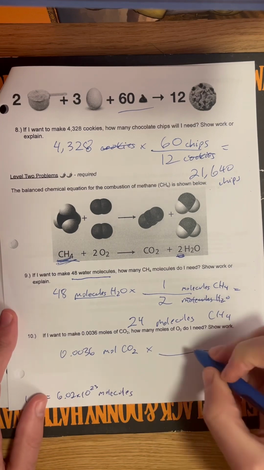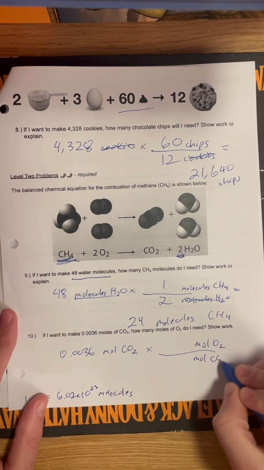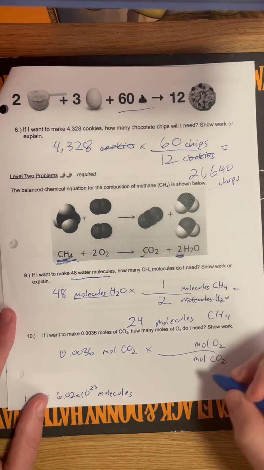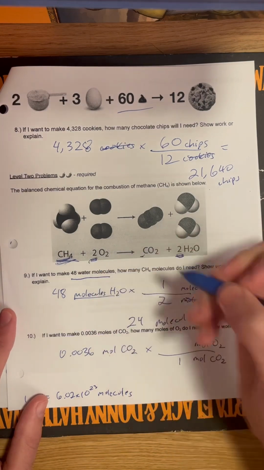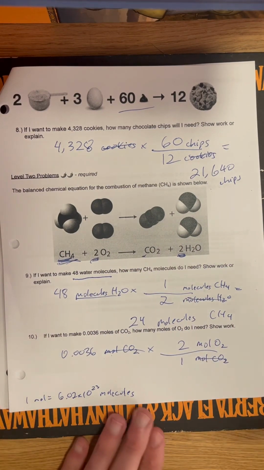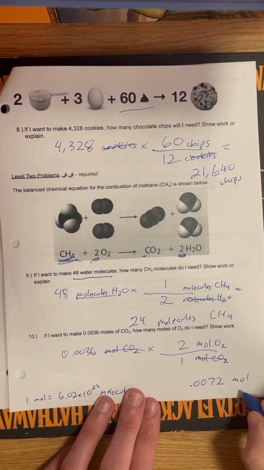So I want moles of oxygen. I want to cancel out moles of CO2. And I look at my relationships. There is 1 mole of CO2 for every 2 moles of oxygen. Cross those out, bam. And 0.0072 moles of oxygen.